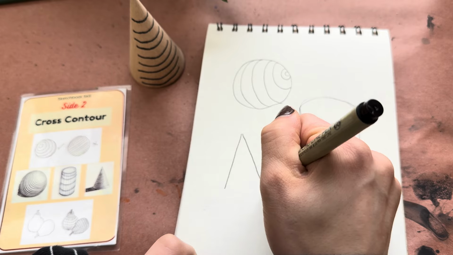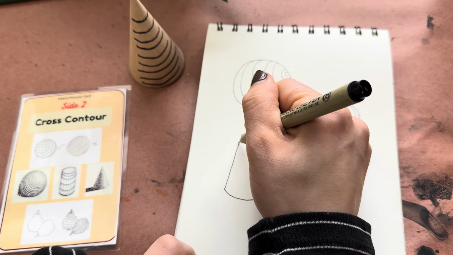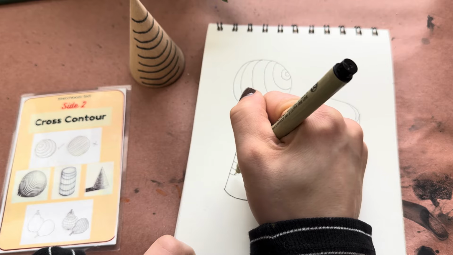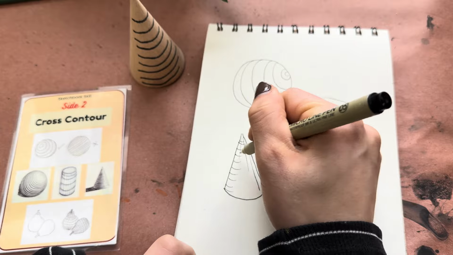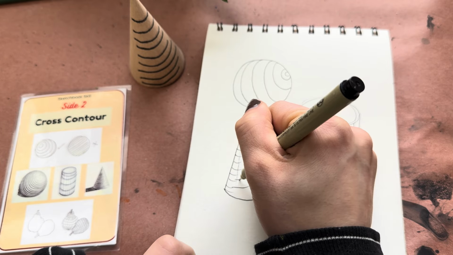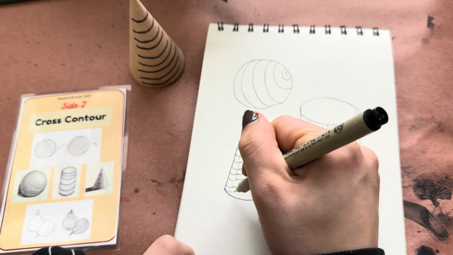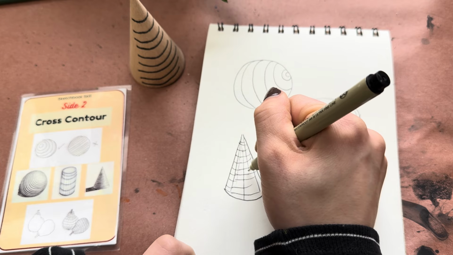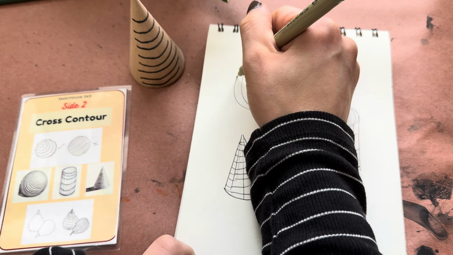All right, and then here's the cone. We're gonna start out with a triangular shape, but again, the bottom part of that is curved, similar to the cylinder. And I'm thinking about the direction and the curvature of the lines that I see. The vertical lines will be straight, and the horizontal lines around the surface of the edge are going to be curved.